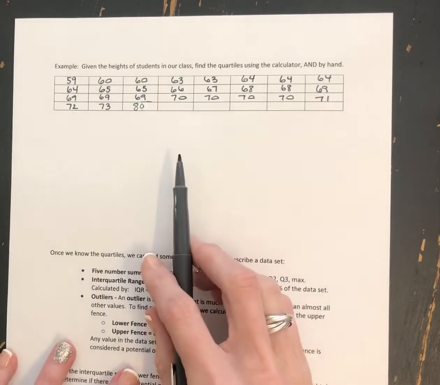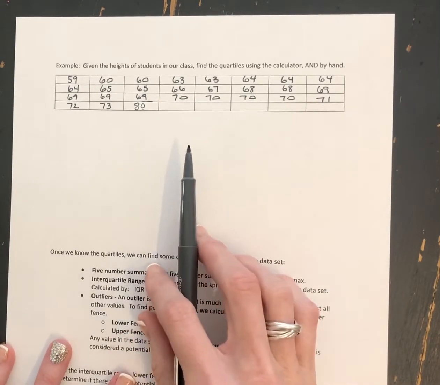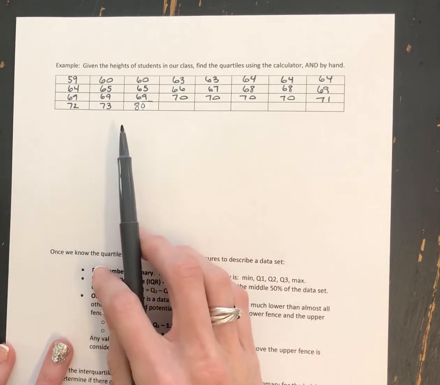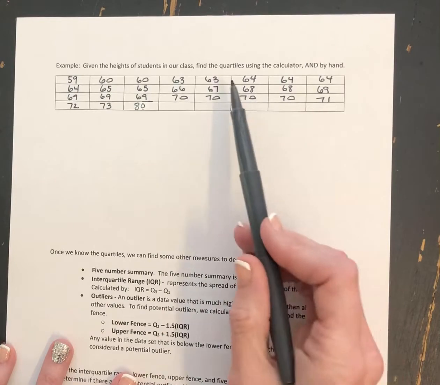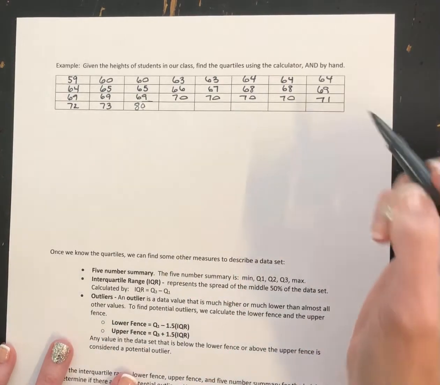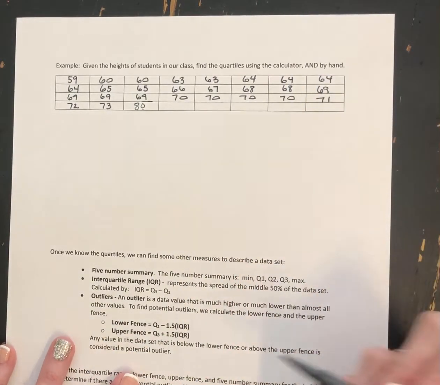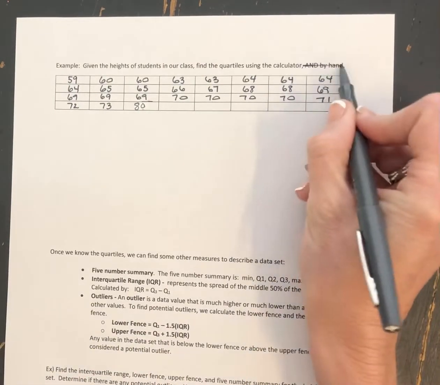So this data set you'll want to fill in. This is from one of my in-person classes, and we have here the heights of students in our class, and we're asked to find the quartiles using the calculator. It says and by hand. We're going to skip that. We're just going to do it using the calculator.